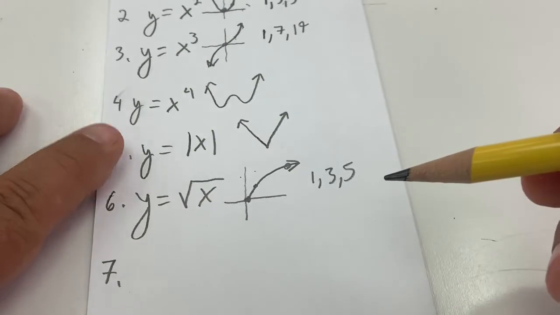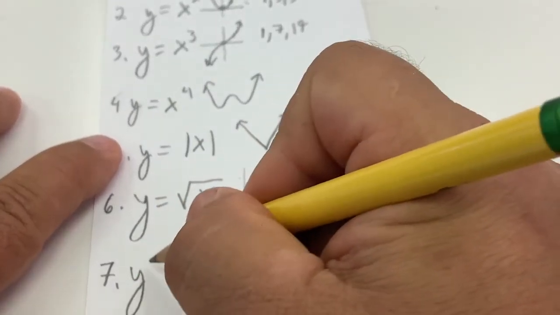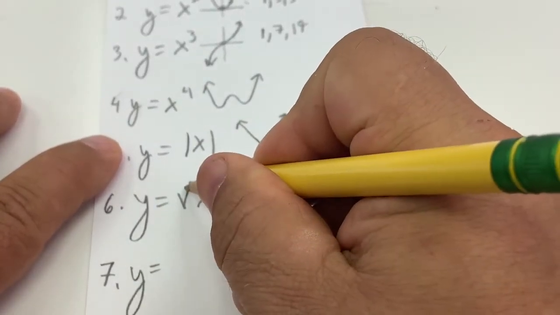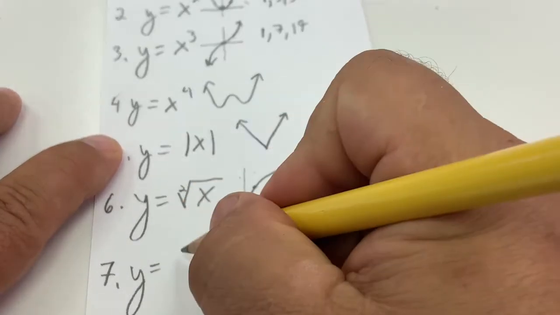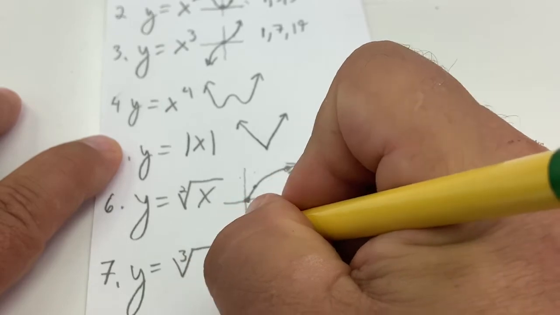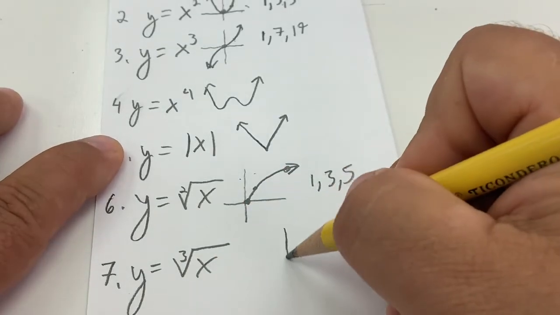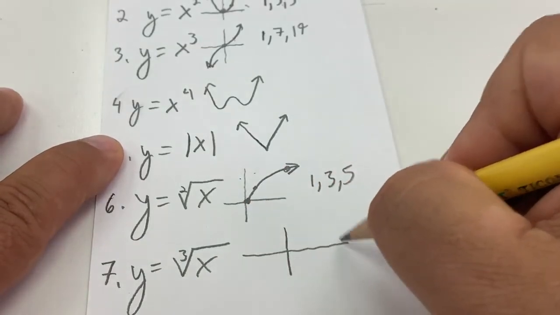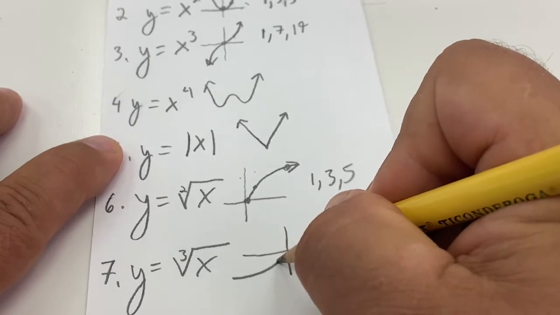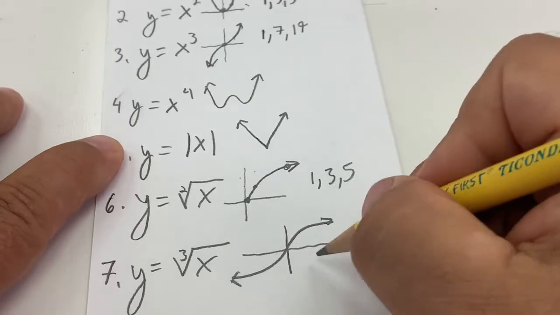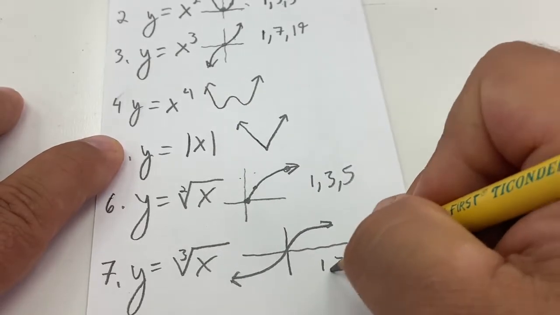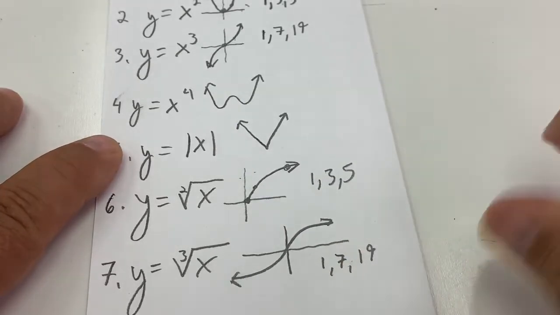Number 7, y equals. Instead of there being nothing in there, actually there's a 2 for square root. I'm going to put a 3 in there for cube root of x. If I have an xy axis, the cube root is going to look like a super S. The array of points for this is 1, 7, 19, just like for the cubic.